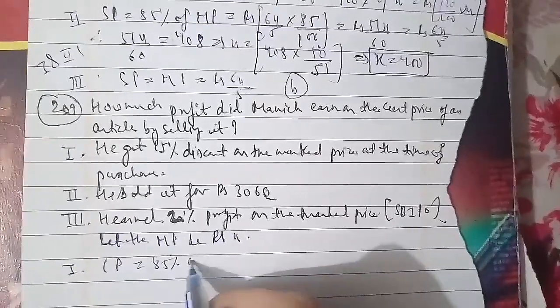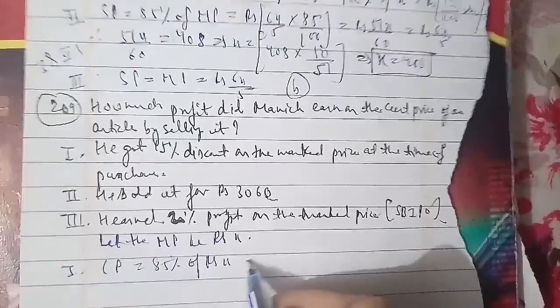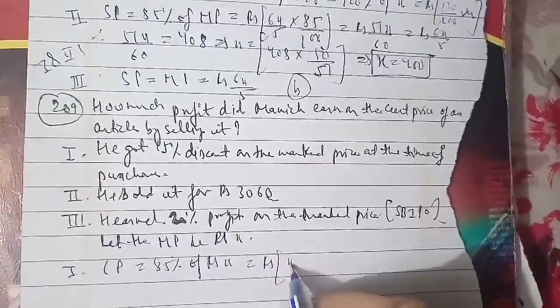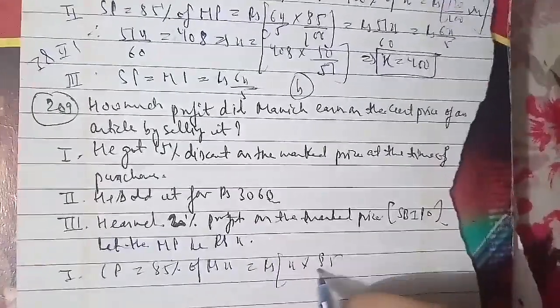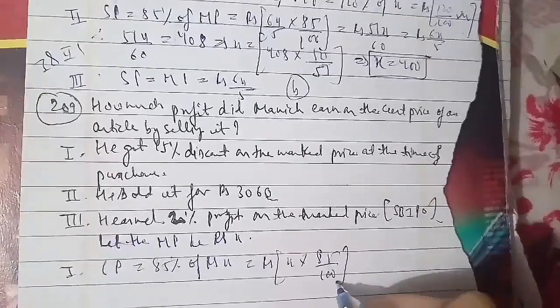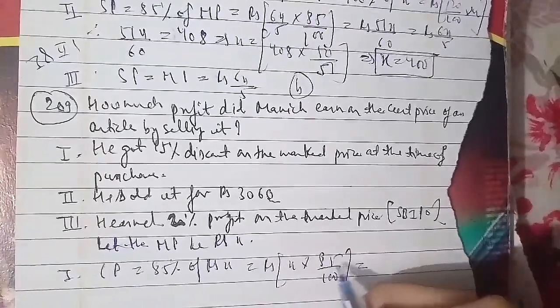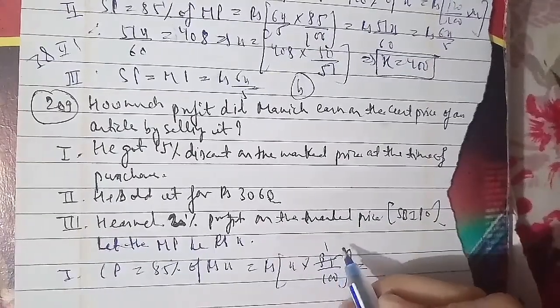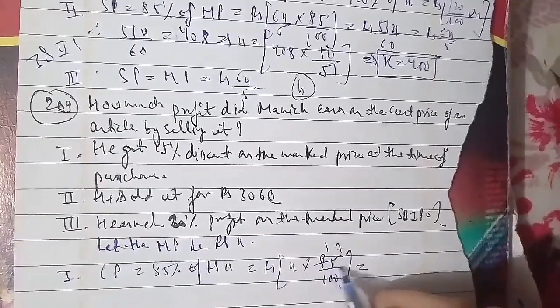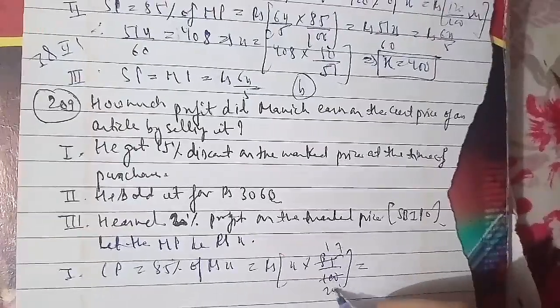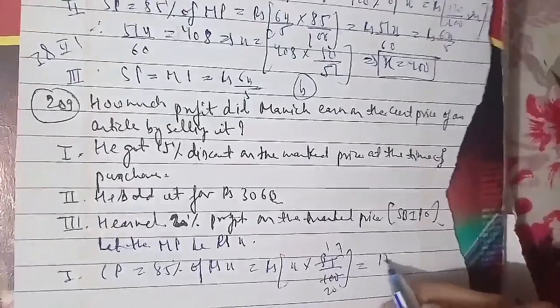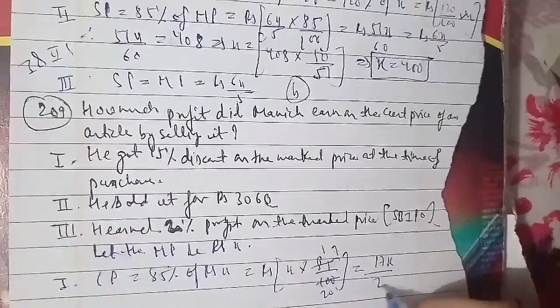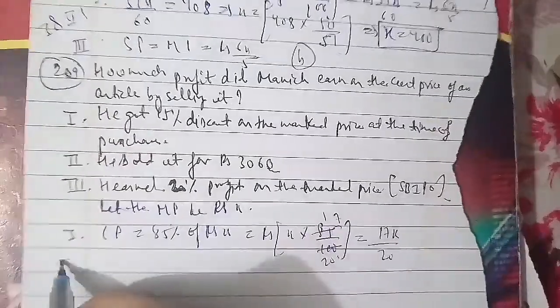X into 85 upon 100. 5 ones are 5, and 5 sevens are 35, 5 to the 10 and 0. So it will be 17X upon 20. According to the second one, the selling price is equal to rupees 3060.